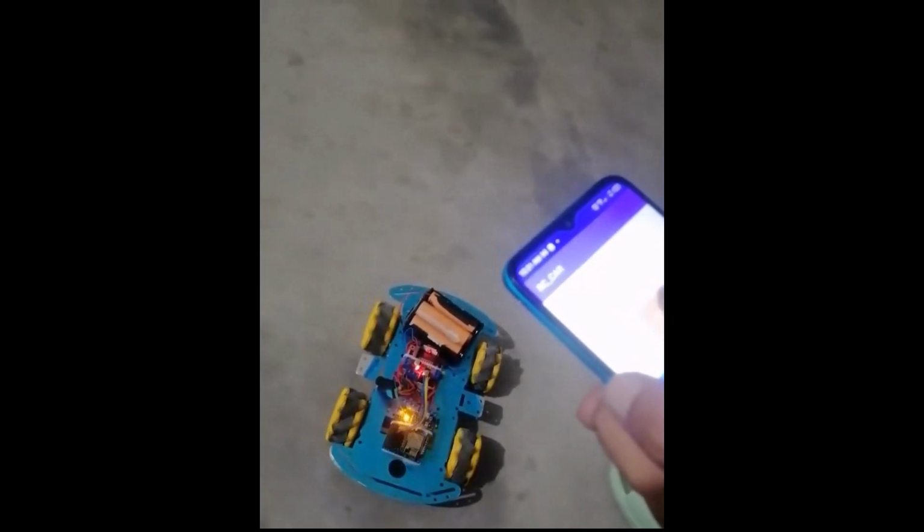So this is how your mobile application is connected with Firebase and your device is connected with Firebase. Okay, so let me now control the device. So let's move forward and backwards.